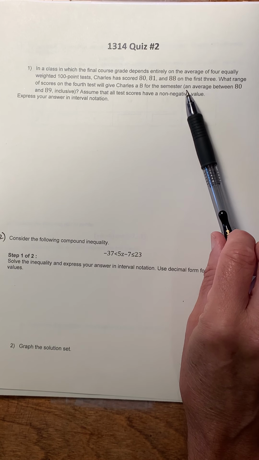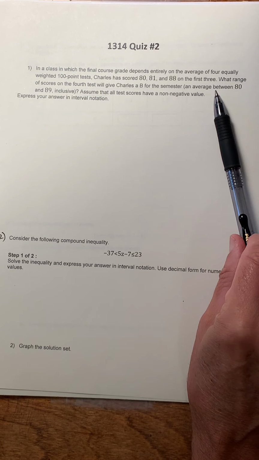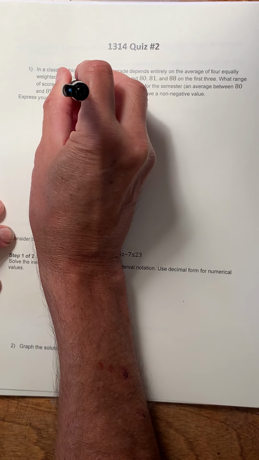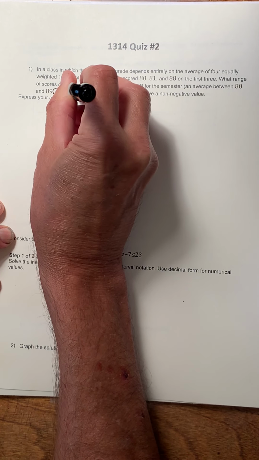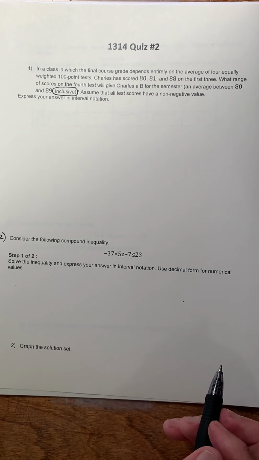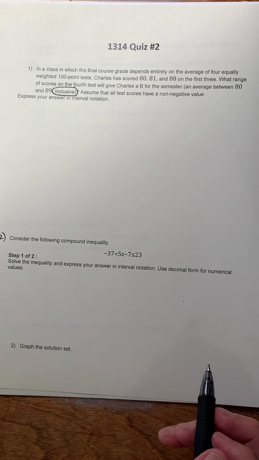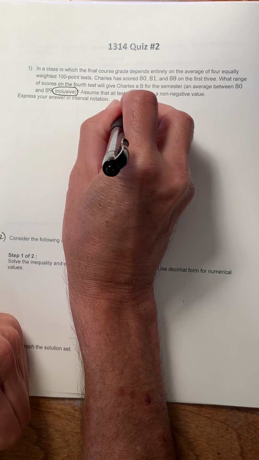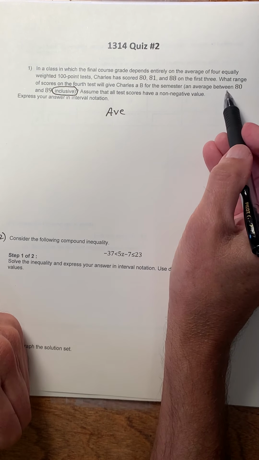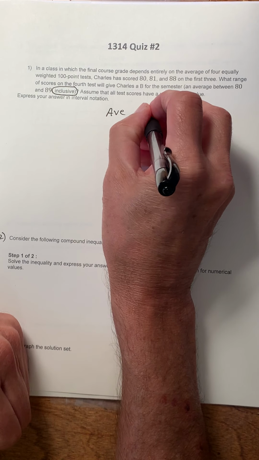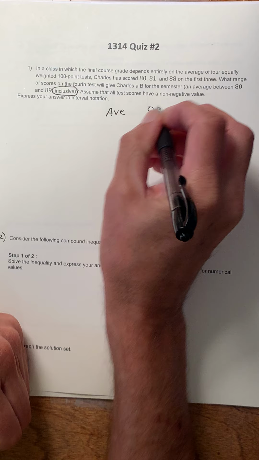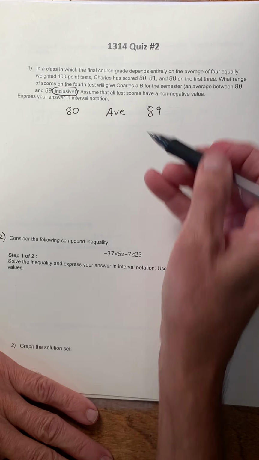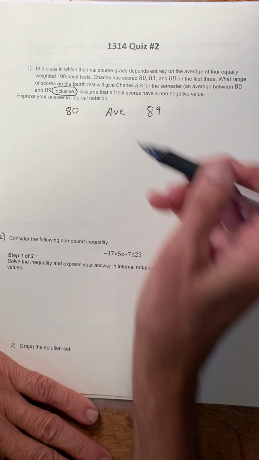And then here's some explanation. A B means an average between 80 and 89 inclusive. And for the record, this word inclusive is very important. It's going to tell you what inequality symbol to use. So I want my average to be in between 80 and 89. And the larger number goes on the right. The lower number goes on the left. And my inequality symbols always point toward the smaller of the two numbers.